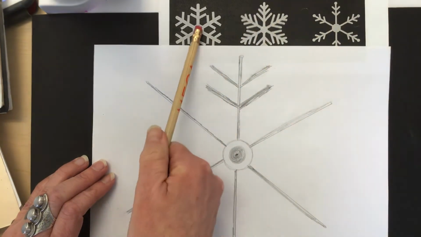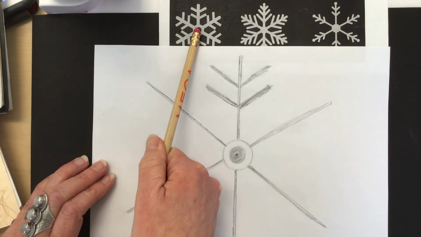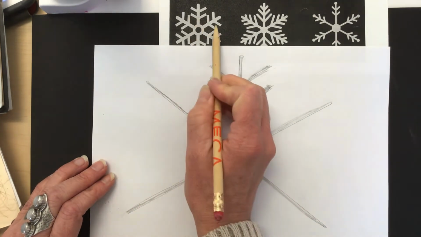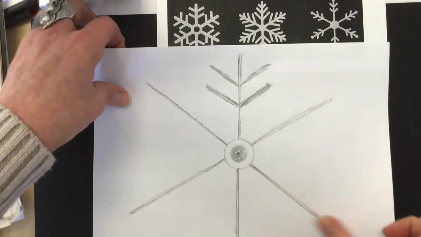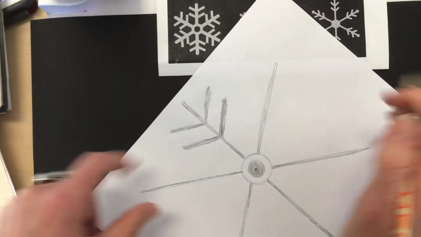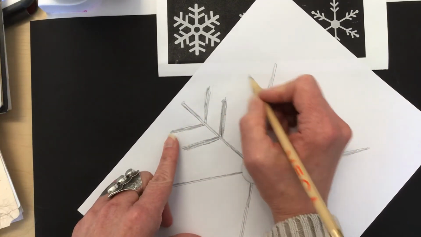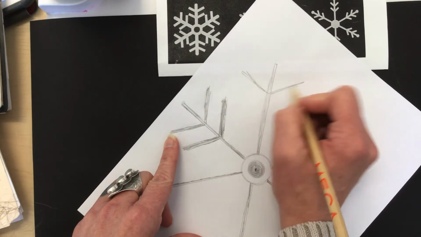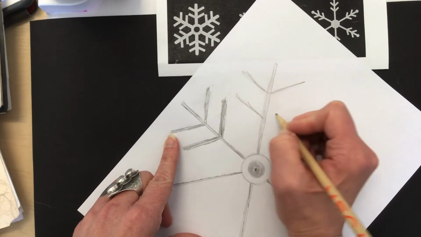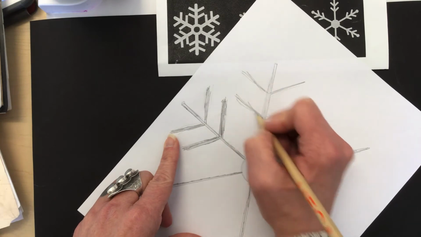All right, now what I notice, because this is symmetrical, remember it has symmetry, each one of the arms is going to be the same. So sometimes what I like to do is actually turn my paper and do it on each of the arms. I'm just going to keep on going.